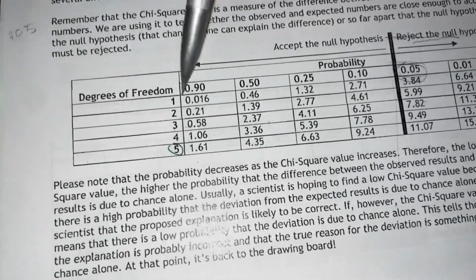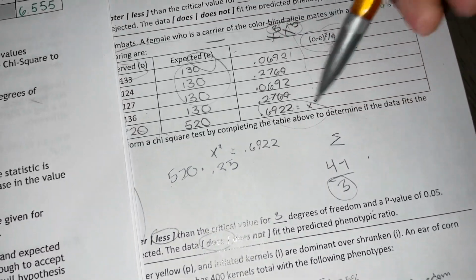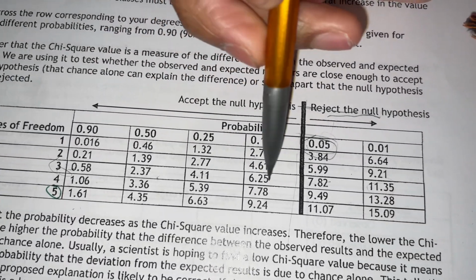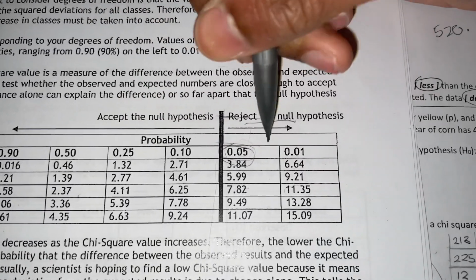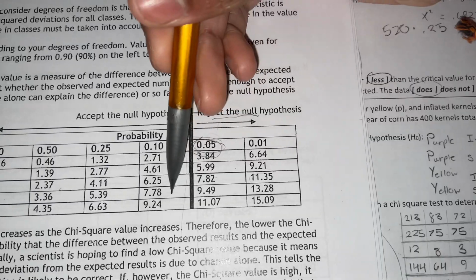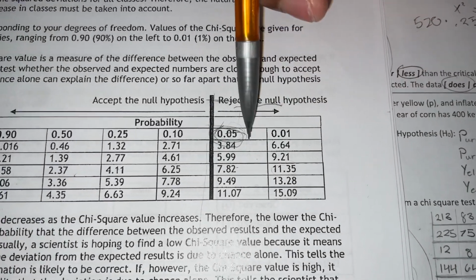On your chi-square value chart, degrees of freedom 3, our number was 0.6922. This is your critical value, and you want to get something less than the critical value.